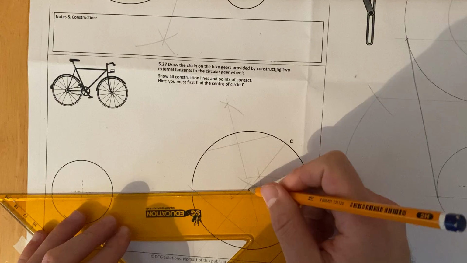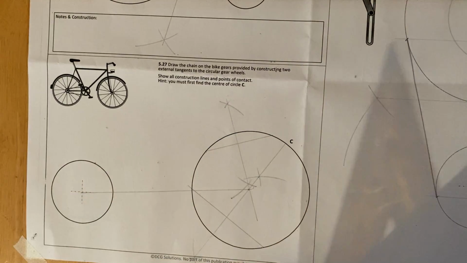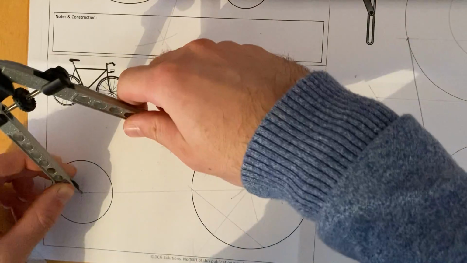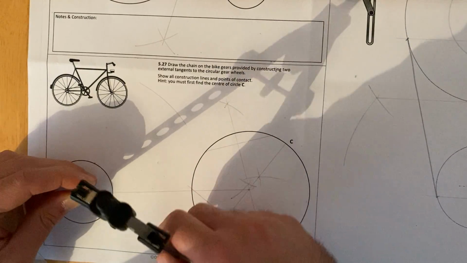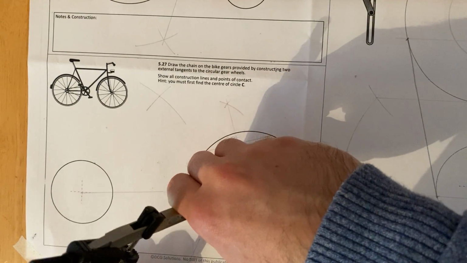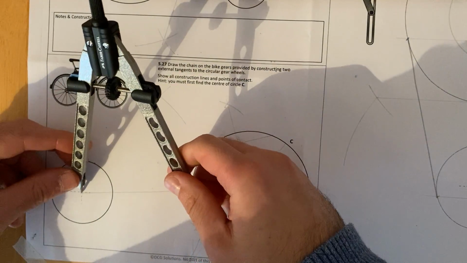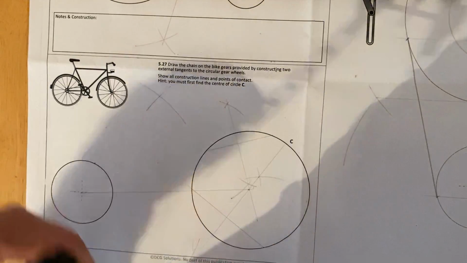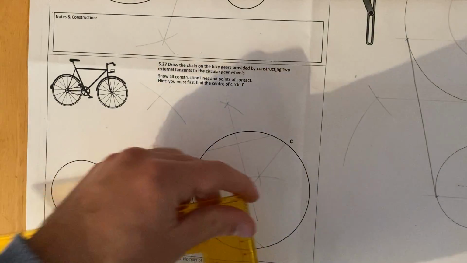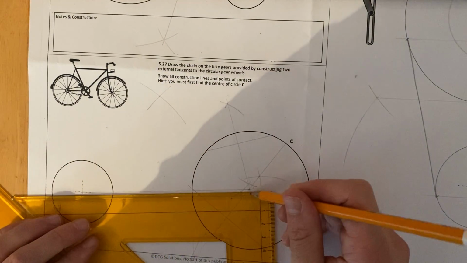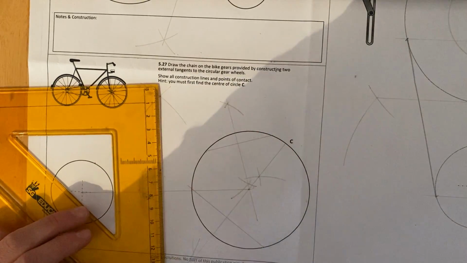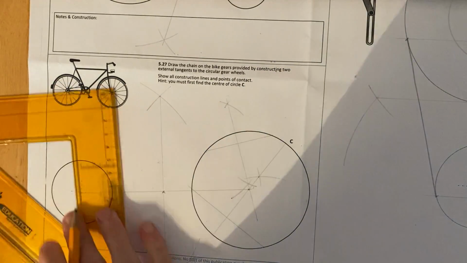So same process again, join the centres, take a distance greater than halfway and mark it above and below, and mine's gone slightly off the desk, so I'm just going to make sure I go perpendicular to that there, finding my centre here.